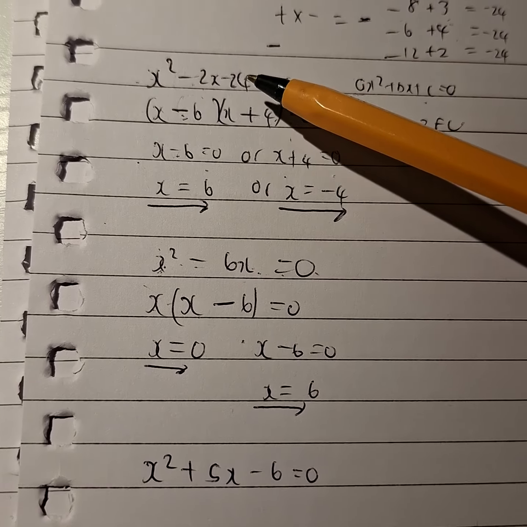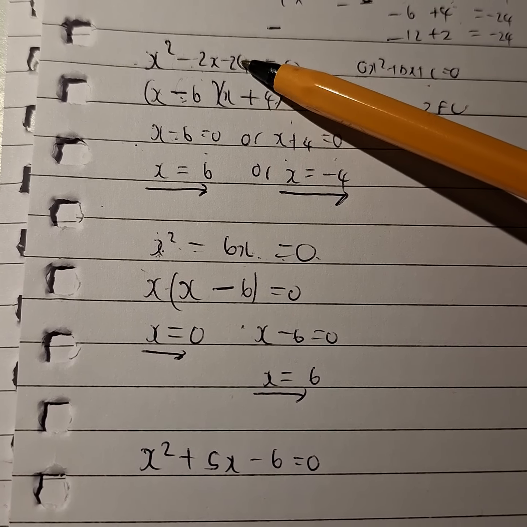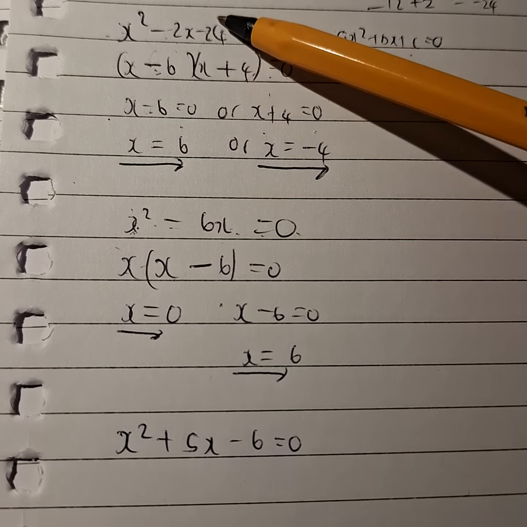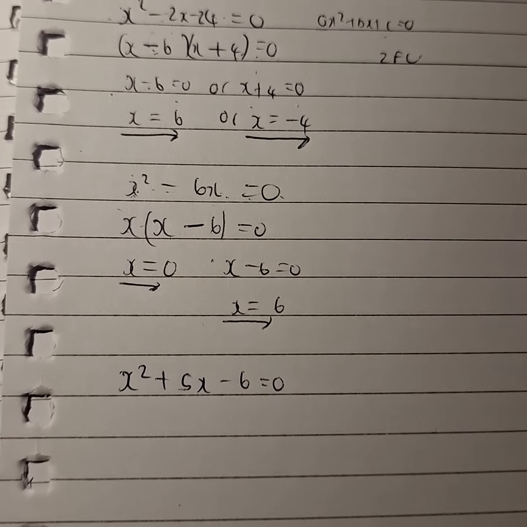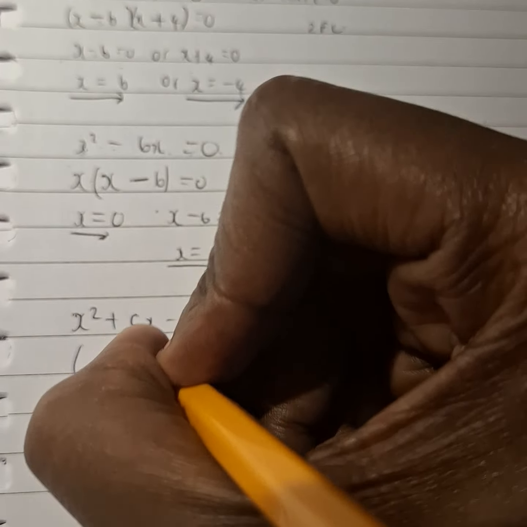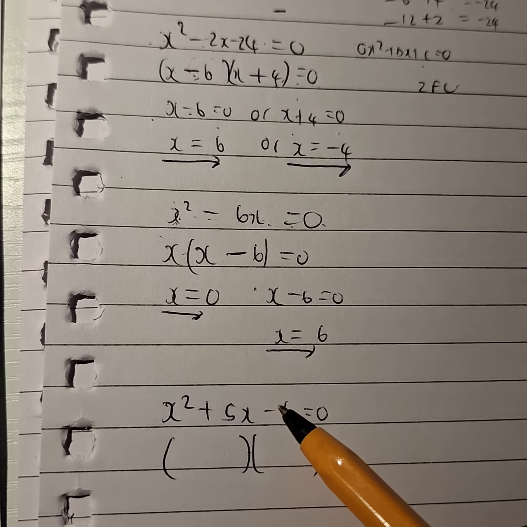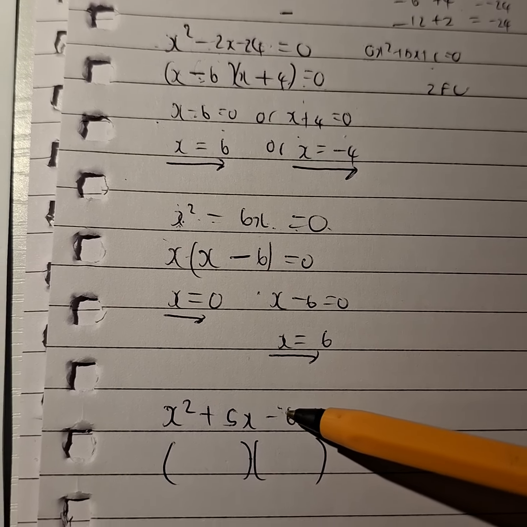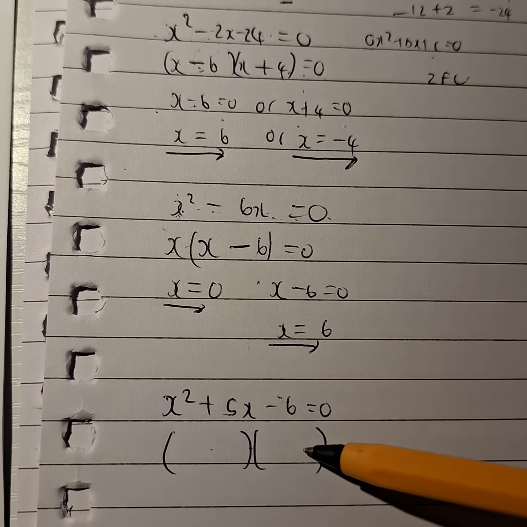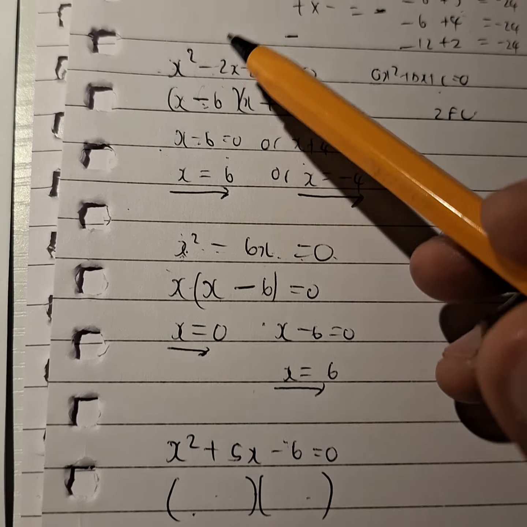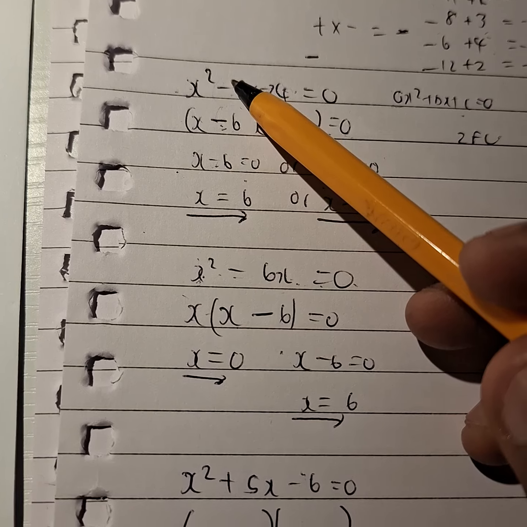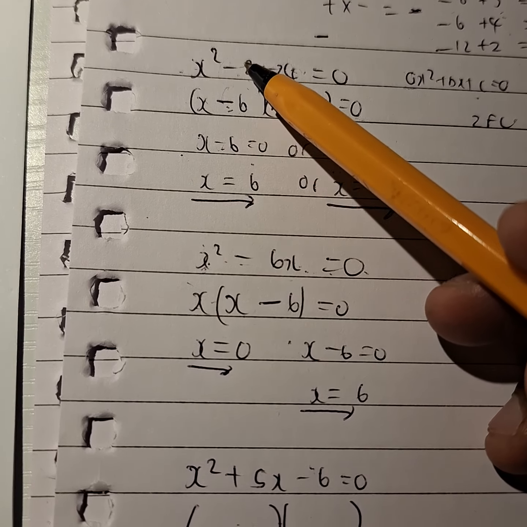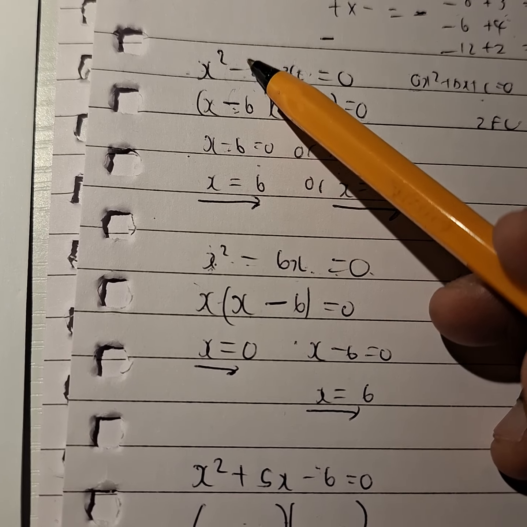Now, we concluded here that our factors would have to have different signs. So it seems like this is the tradition: when the constant term is negative, inside our bracket, when we factorize, we are going to have different signs, because a negative constant term suggests different signs within the bracket. And then, of course, what dictates which sign the biggest factor will have? It is the sign of the middle term.